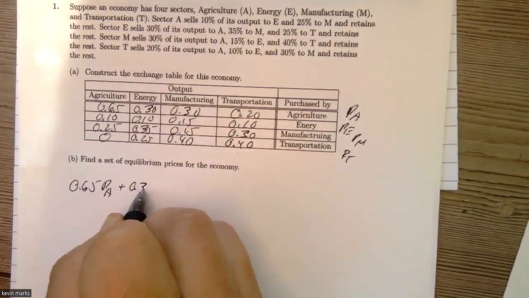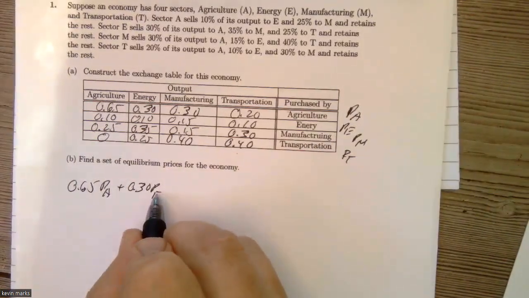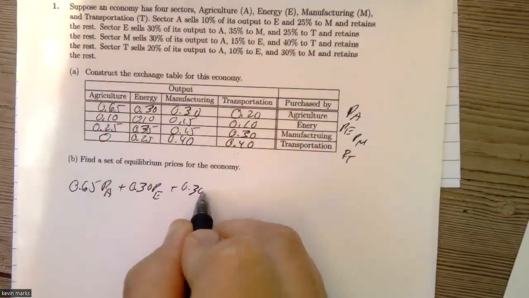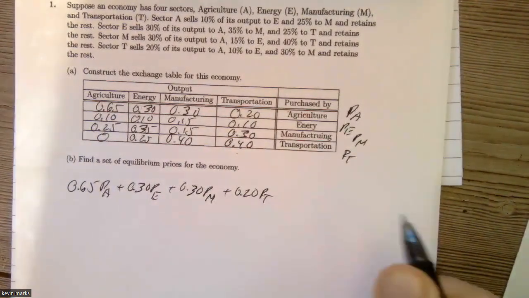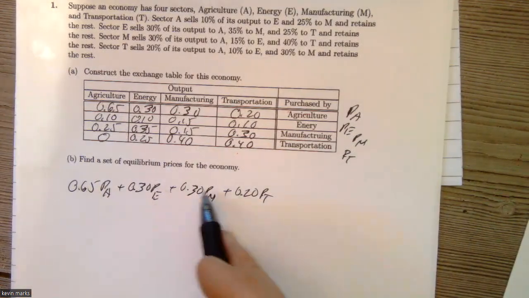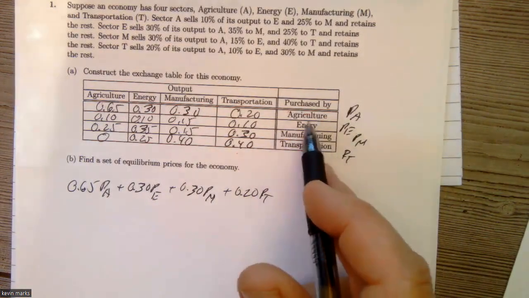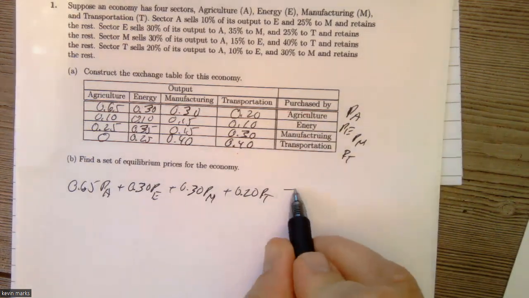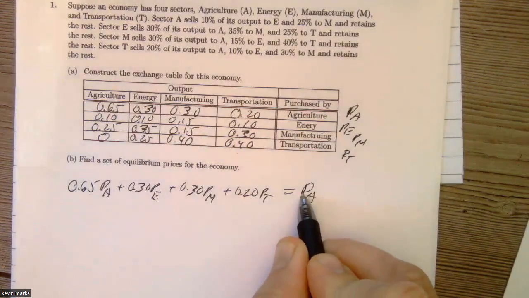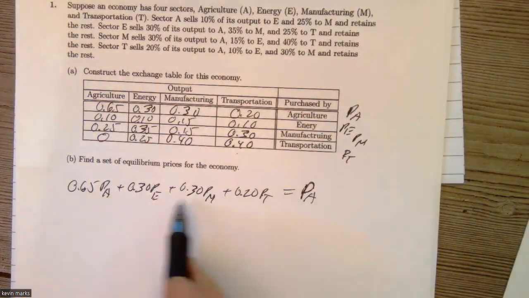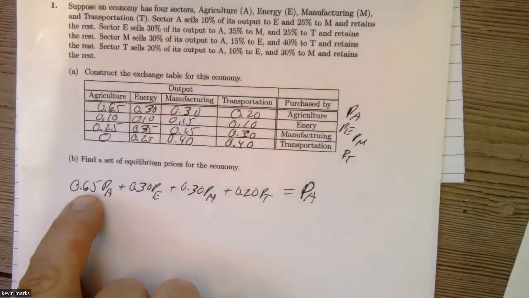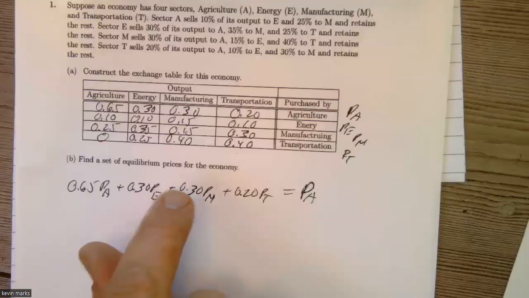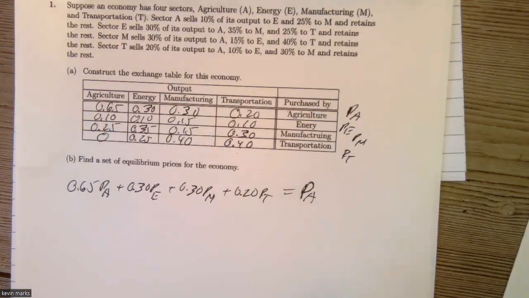Okay. So basically, the equation here is 0.65 of whatever the price of the agriculture plus 0.30 of whatever the price for the energy plus 0.30 of whatever the price of the manufacturing plus 0.20 of whatever the price for the transportation is. That's the outputs here, right? But that's what agriculture is buying, or that's how much it would be paying. So P of A would have to equal all of this. That way, all of its stuff that it's buying, it's keeping this share, but it's got to buy this, this, and this, so that all your inputs and your outputs balance.